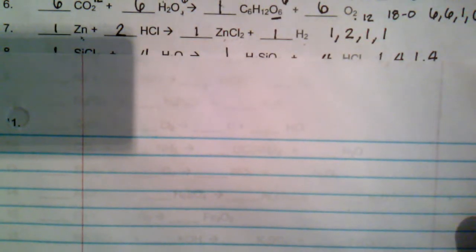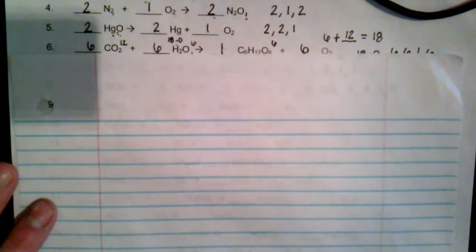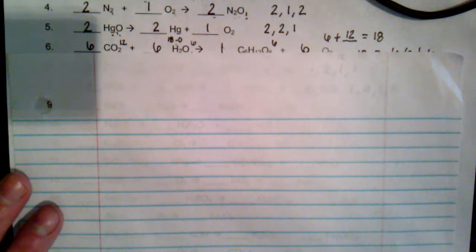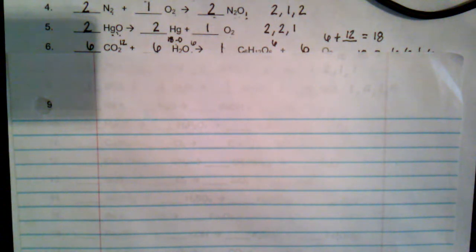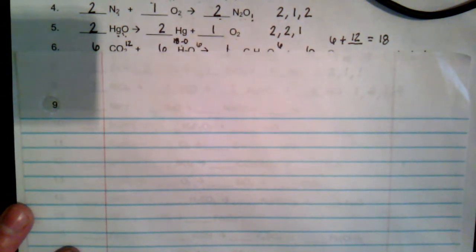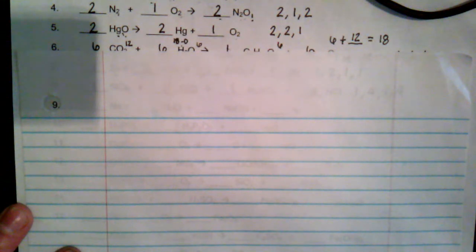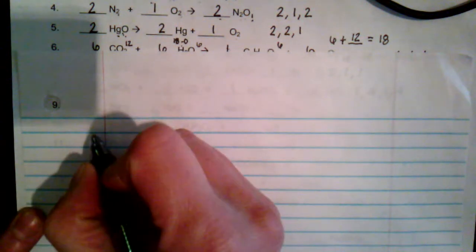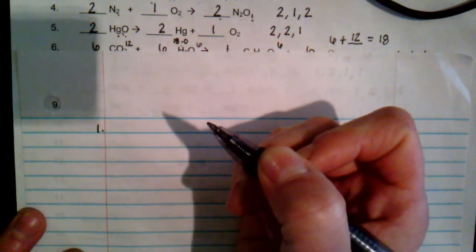So what I'm going to do right now is give you some equations to balance. We will write these on a separate sheet of paper and turn them into Google Classroom for me. If you have any problems with them, you can just email me, or you can send me a message in Google Classroom, or you can look for a Google Meet that I'm having, where I can help you and look at stuff with you.